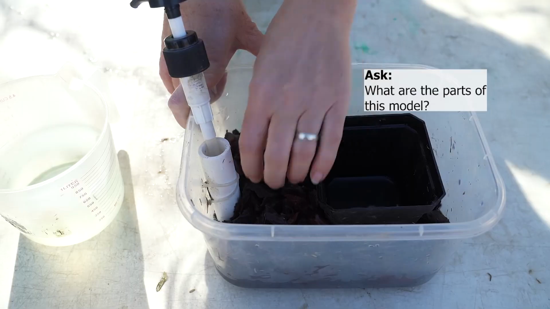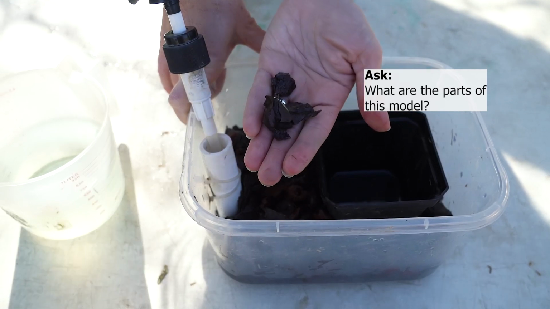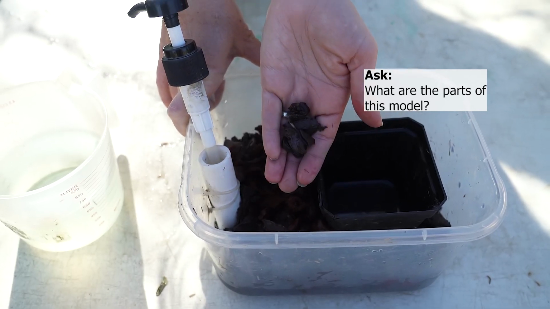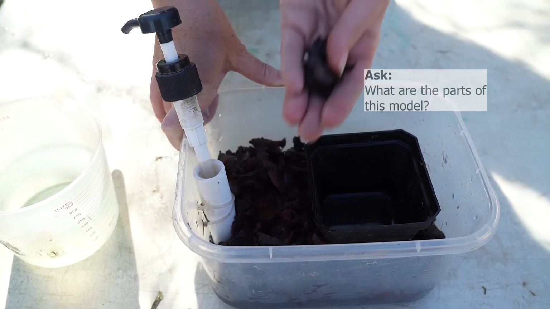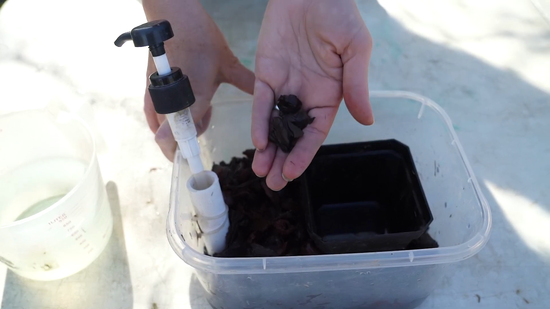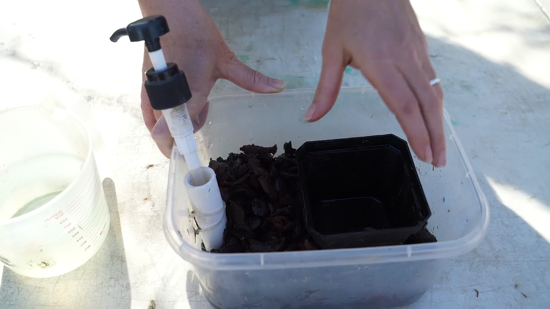But what do we have here? What are the parts of this groundwater system? So one of the first things you want to do is pick up some of this mulch and say, hey, what do you think this represents? And the answer is going to be sand and gravel, just like our other model had.